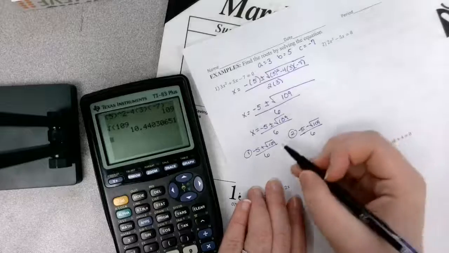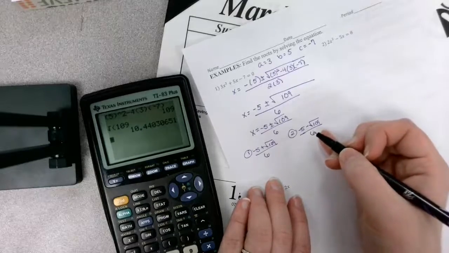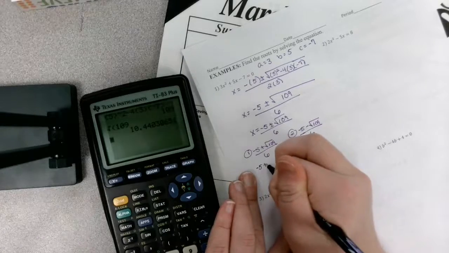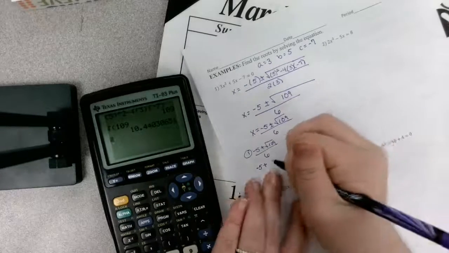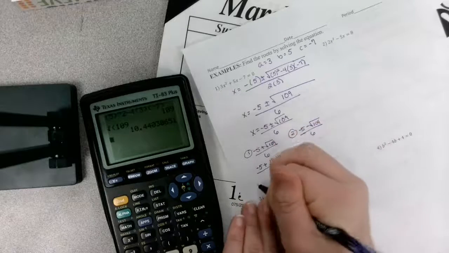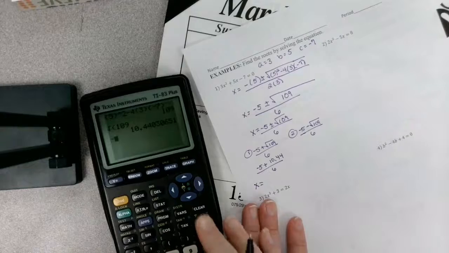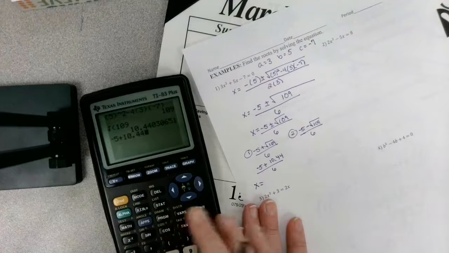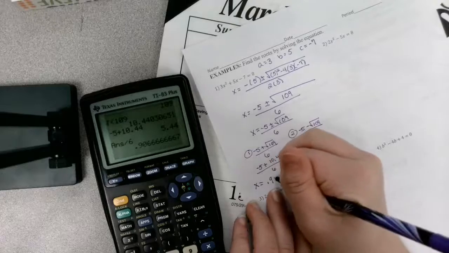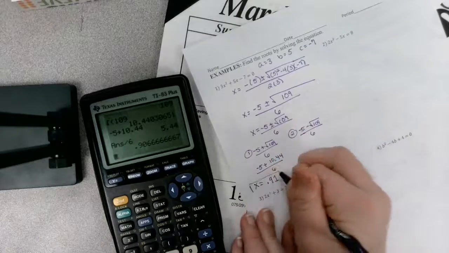So now, if Delta Math just said round to the nearest hundredth, it'd be negative 5 plus, and I told you the square root of 109 is 10.44, all over 6. My x would then equal negative 5 plus 10.44 divided by 6, which is 0.91. That would be to the nearest hundredths.